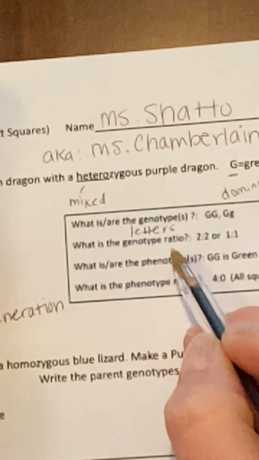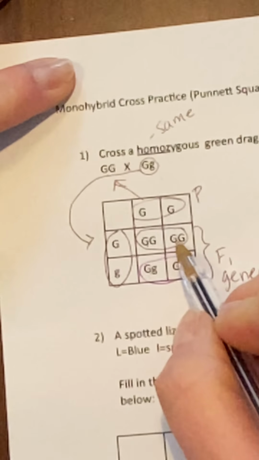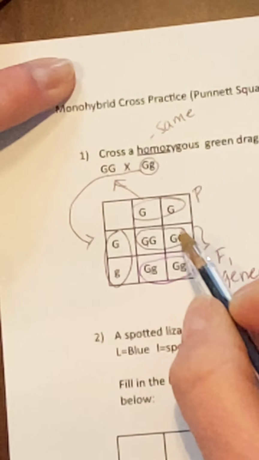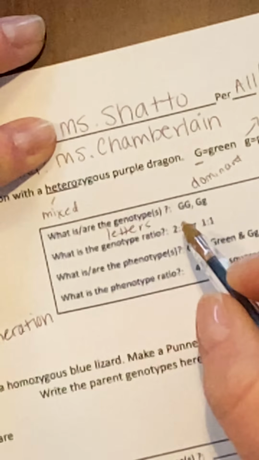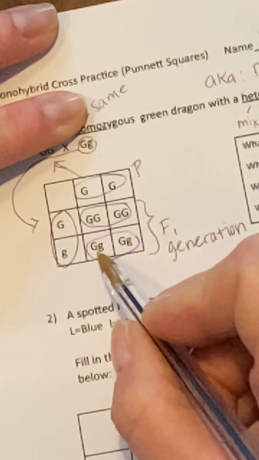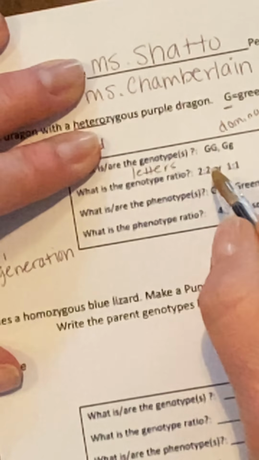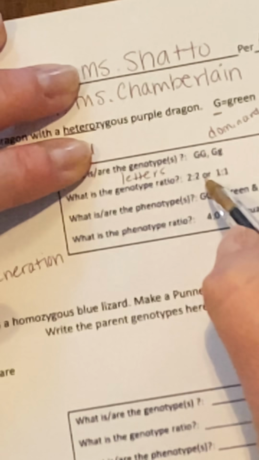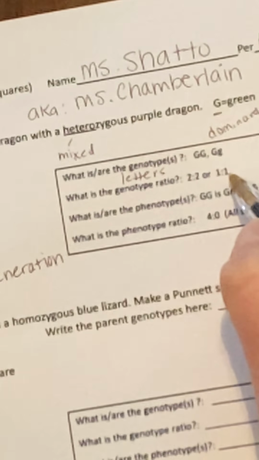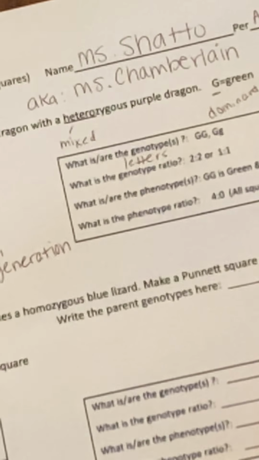Then for this part, what is the genotype ratio? 2 to 2 or 1 to 1. How did we get that? Well, we go to the most dominant first. So 1, 2. So we write 2. And then how many here? Big G, little g. There's 2 of them. So I would write 2 for the next one. So it's 2 colon 2. And then as we know in math, you can reduce that to 1 to 1 because a 2 can be reduced or cut in half to 1. And this can also be cut in half to 1.